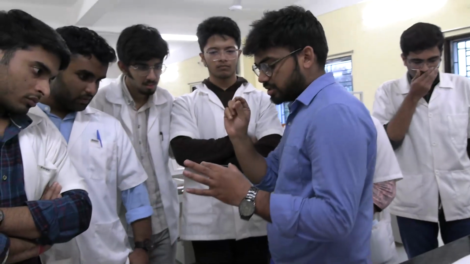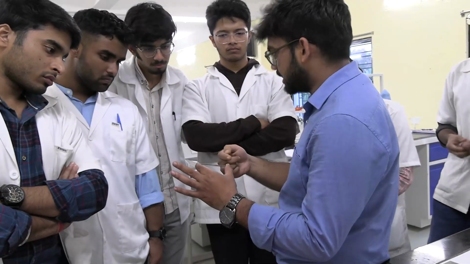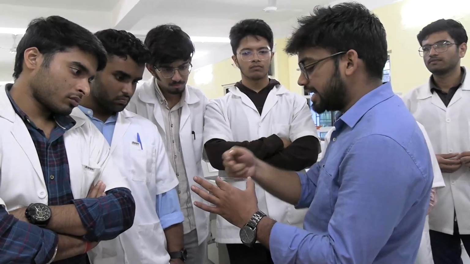Place it where you are going to find this. This is the head and the tail end. At the tail end there are going to be more WBCs. At the head end there will be more RBCs.